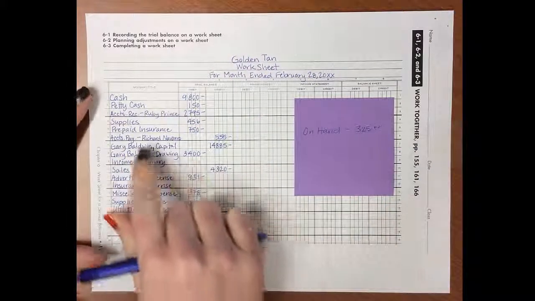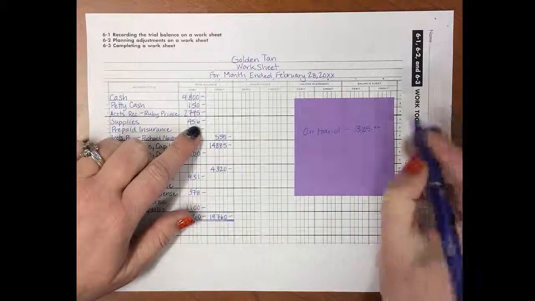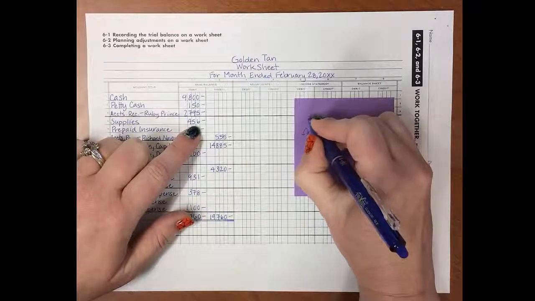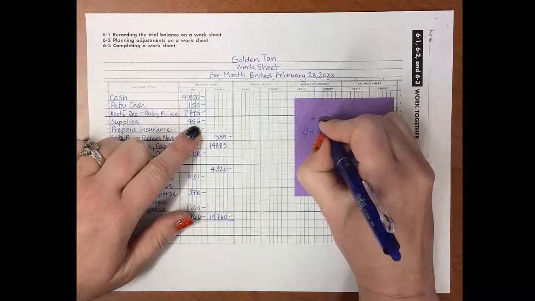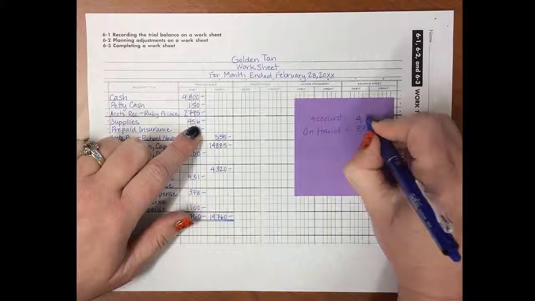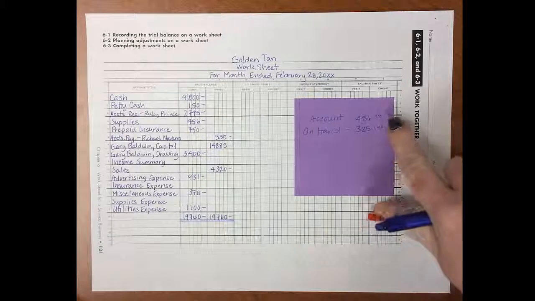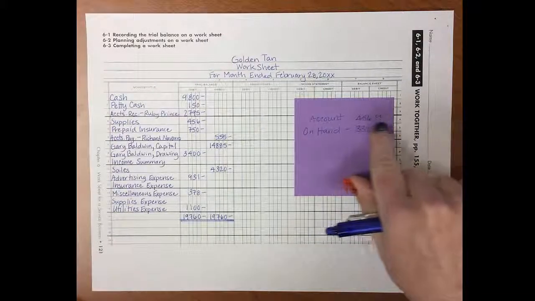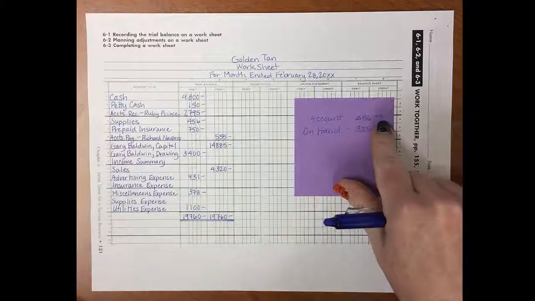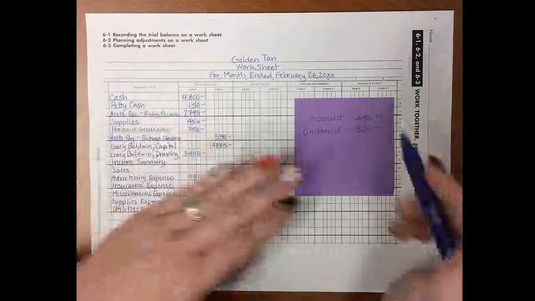Now if we look over here, we say that we have supplies of $456. So this is what our account says. What has happened is, yes, we have purchased $456 worth of supplies, but we've used some of those supplies, and after we've used some, all we have left is $325.